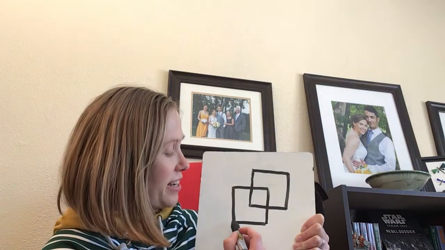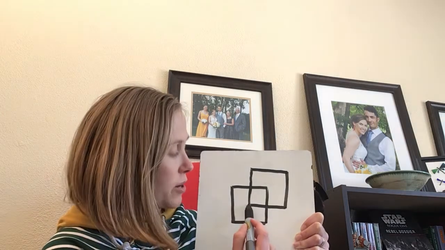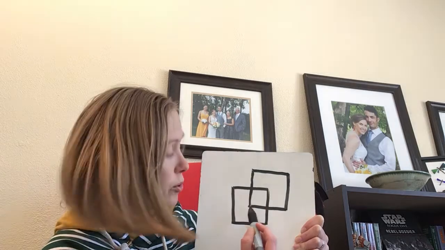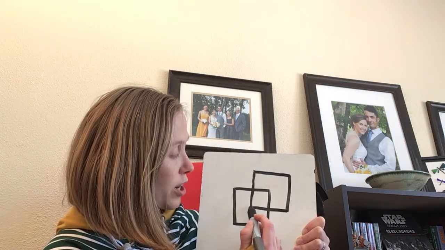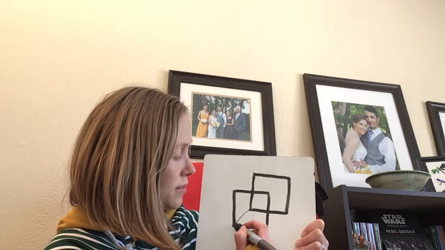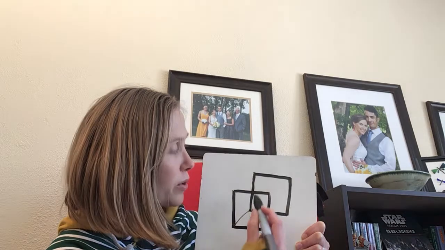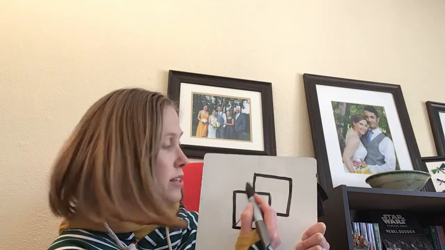And now I need to connect each of my square corners to one another. So I'm going to start where that dot was in the middle, and draw a line from that dot all the way to this bottom corner here, like that. Then, looking at my top square, I'm going to go up here to the top, and I'm going to connect it right here to this one.